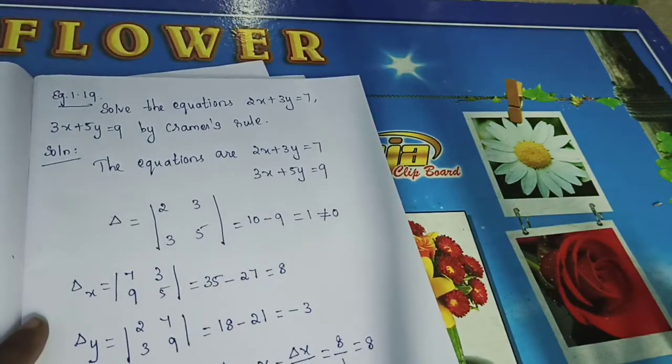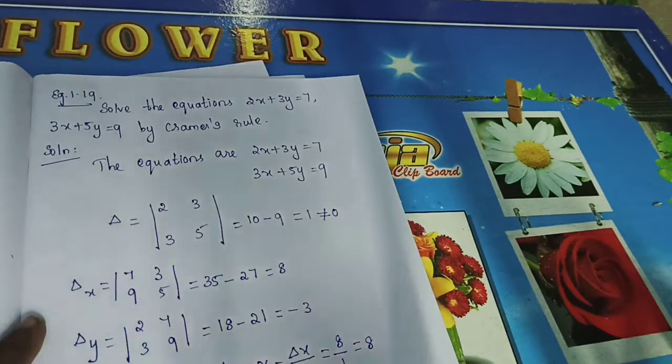Keep it in mind. If they asked to solve the equation by Cramer's rule, you need to follow this method alone. If they asked by rank method, you need to follow the first exercise, that same model. If they have not specified whether to solve by using Cramer's rule or by using rank method, as per your wish, you can choose any one of the methods and do it. Understand? Okay, then let's move to the next question.